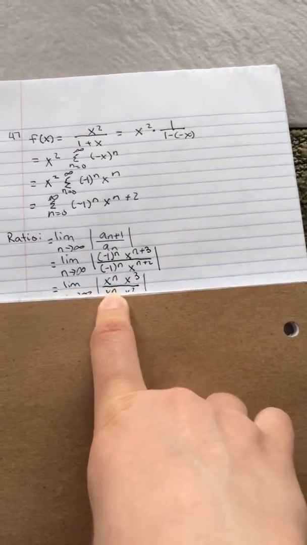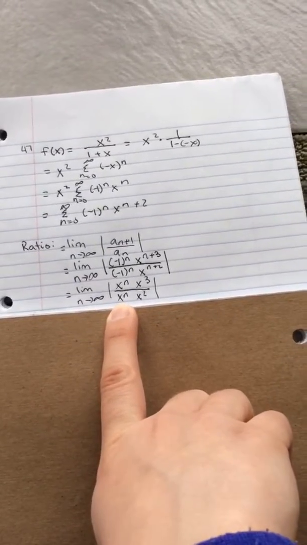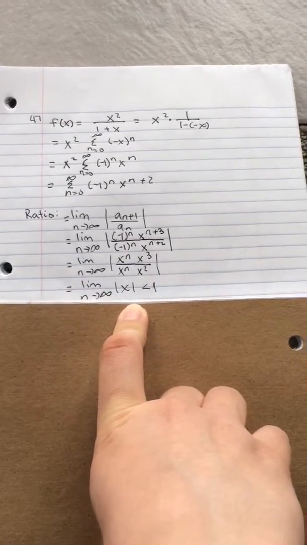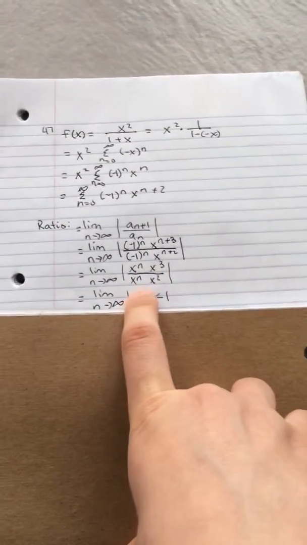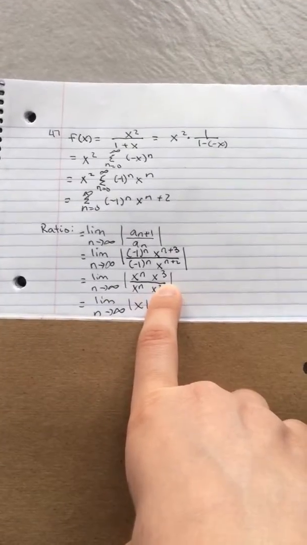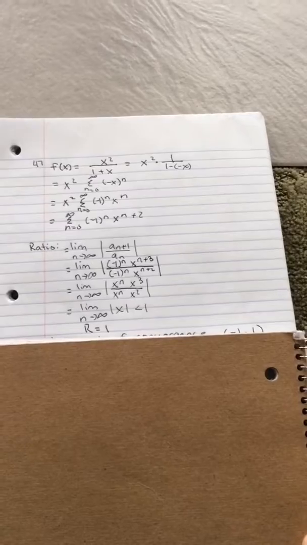And then you can simplify that out. I took out the negative 1 to the n power because of the absolute values, but I still want to keep it in there because of the x's. Then you can take out the x to the n's, they cancel out, and then you can simplify it, and it's a positive x in the numerator. And that's all less than 1. So the radius of convergence is 1.